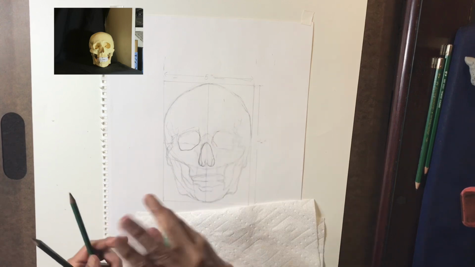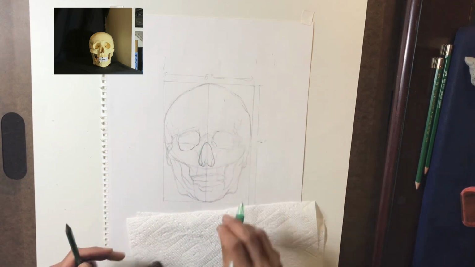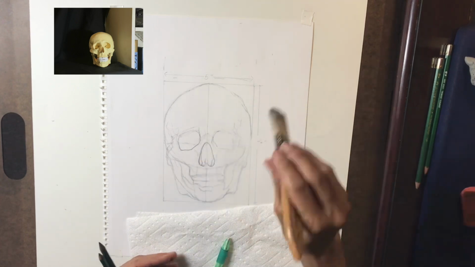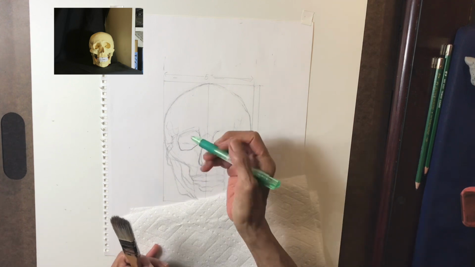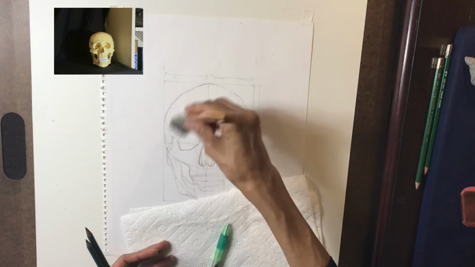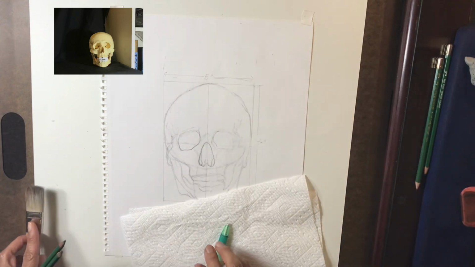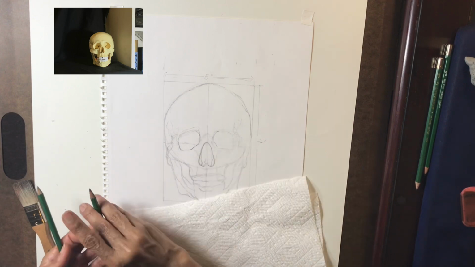So I can erase some of this so it's not so uncertain and those lines don't confuse or conflate into the rest of my drawing. That was a little bit of guesswork, so I'm going to take that out now that I feel a little bit more certain about where my lines should be.